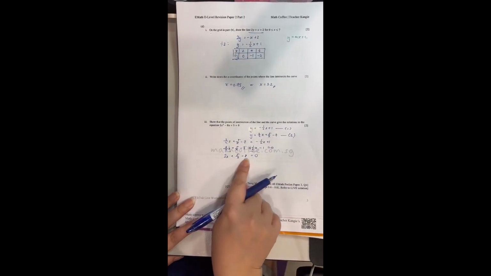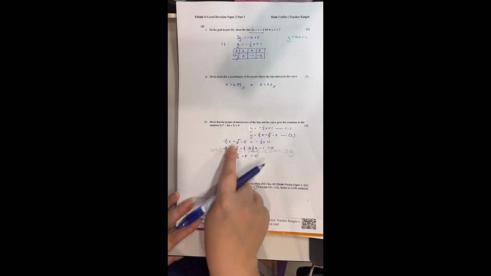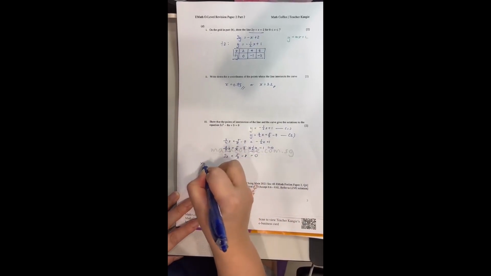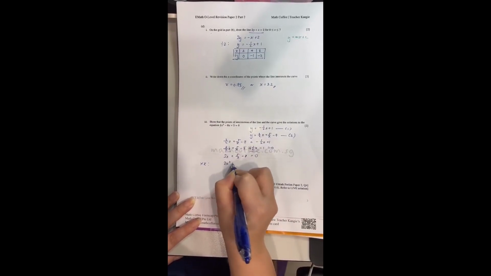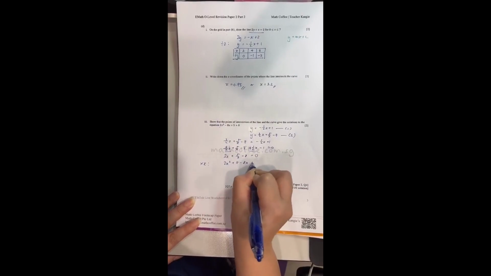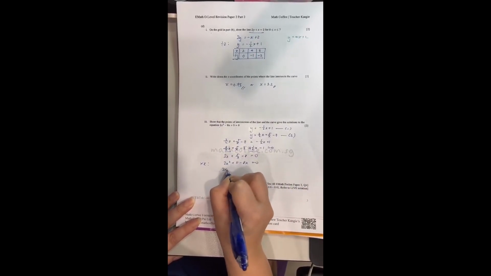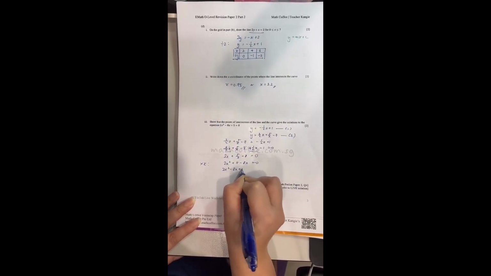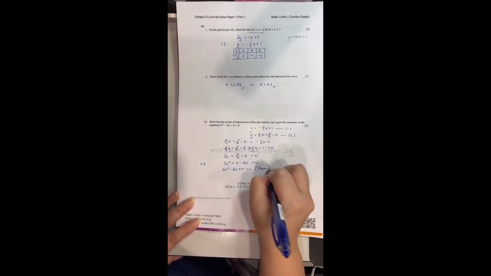Then after that, because you are supposed to prove it to become like that, what I'm going to do is just multiply by x throughout. So you have 2x squared plus 5 minus 8x equals to 0. Shift a bit. So 2x squared minus 8x plus 5 equals to 0. Shown. That's all you need to do.